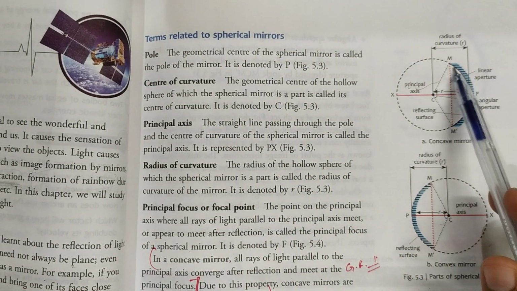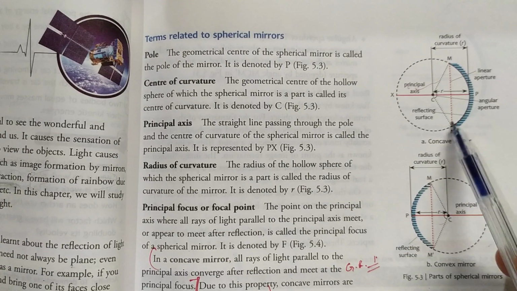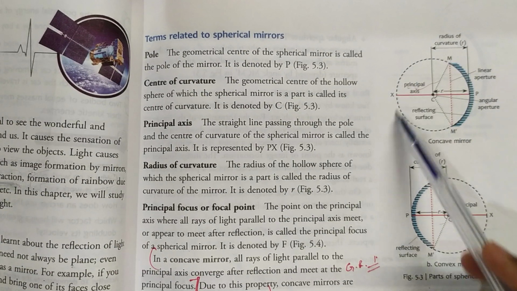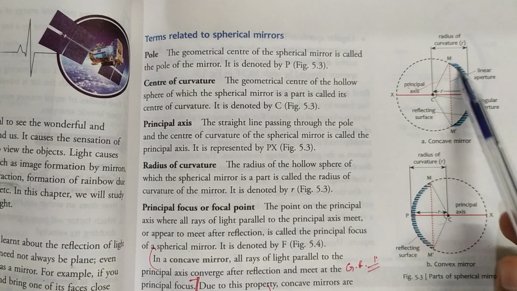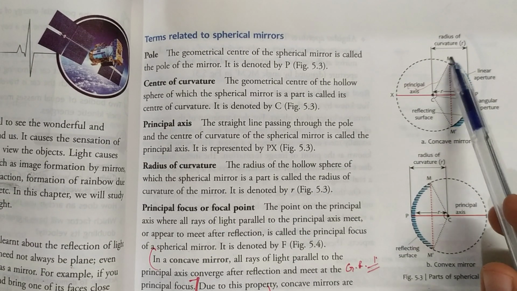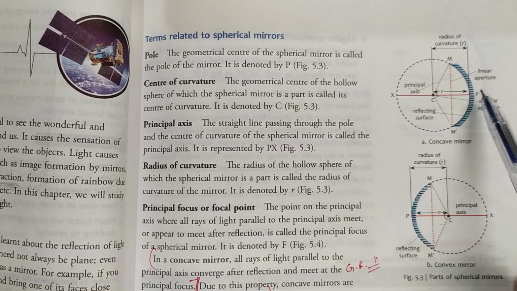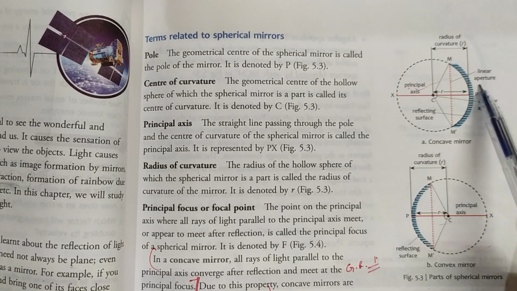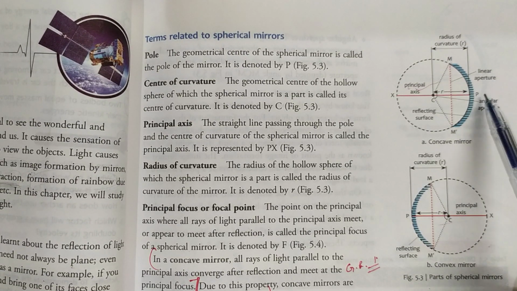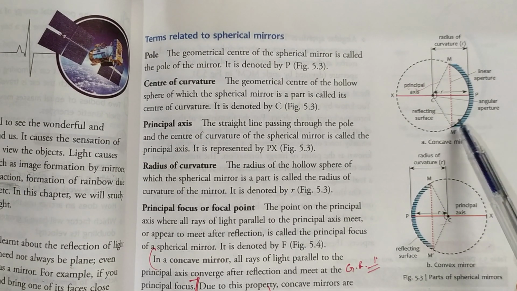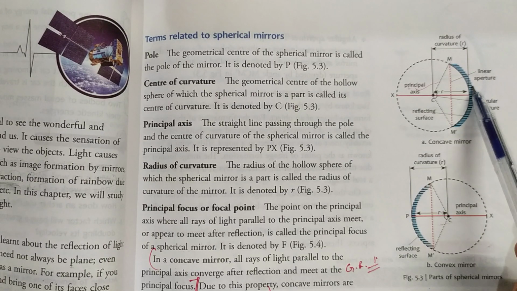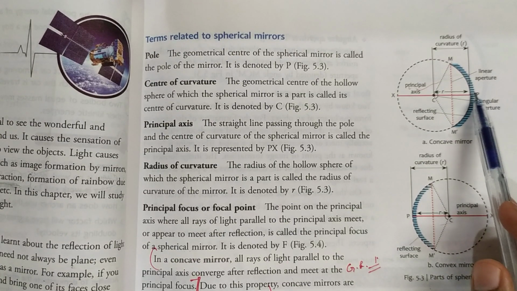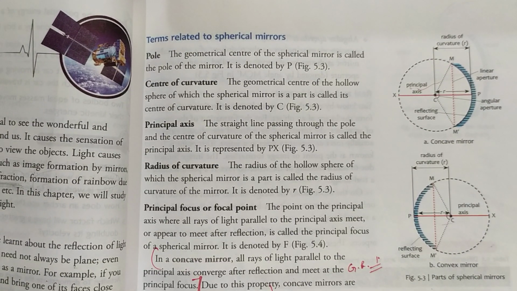Now you can see children, here it is the mirror, and you know that this is the mirror because it is part of the hollow sphere. You know that curved mirrors are obtained from a hollow sphere. So if this is the mirror, M dash, which has been a part of this hollow sphere, the geometrical center of this mirror is this point P. This is a concave mirror and it is a spherical mirror. So the geometrical center of this spherical mirror is known as pole, and it is denoted by capital P.